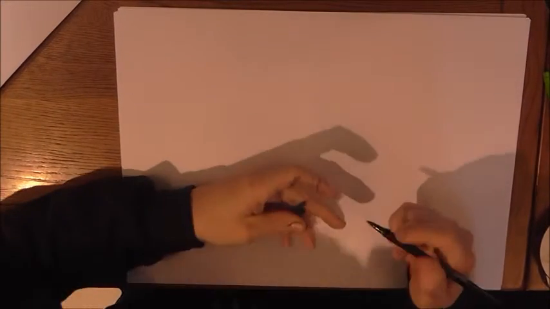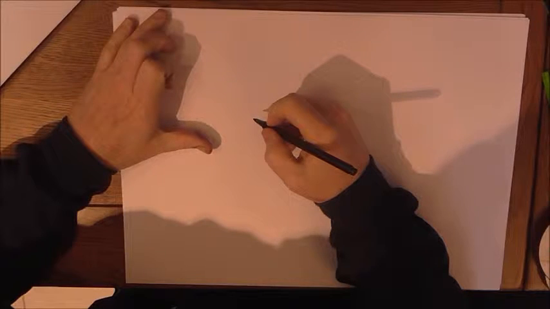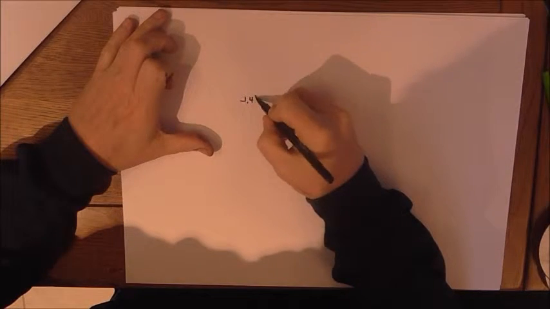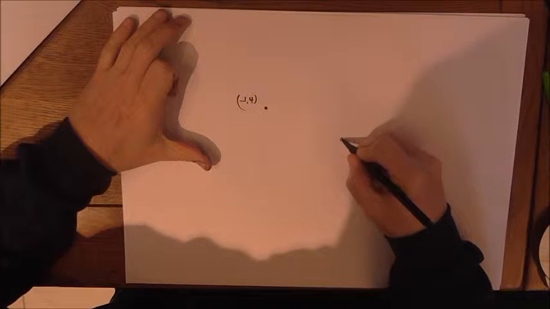Okay, so let's have a look at some tricky questions. Okay, example 4 from the chapter. The line AB is a diameter of a circle where A is -1, 4 and B is 5, -2.